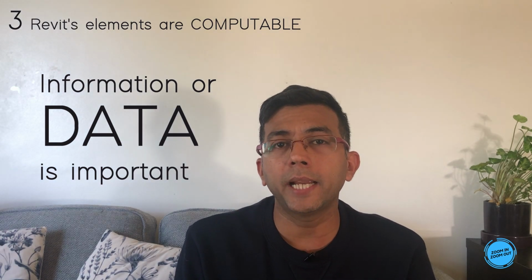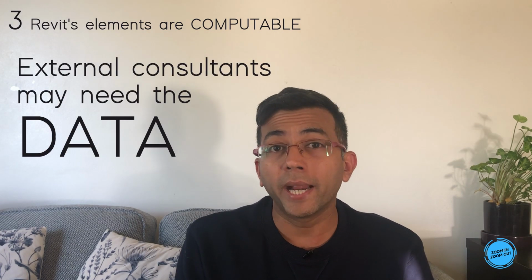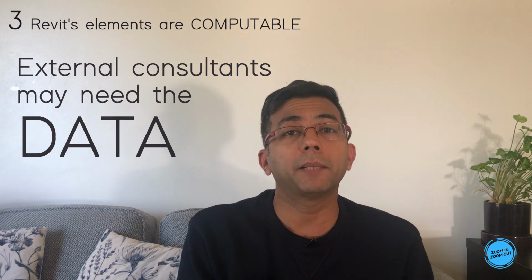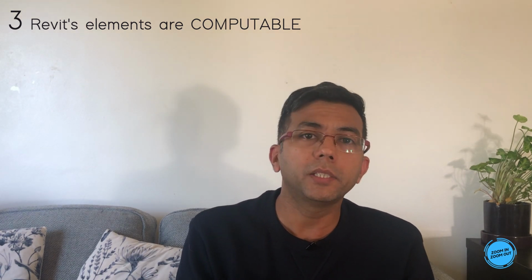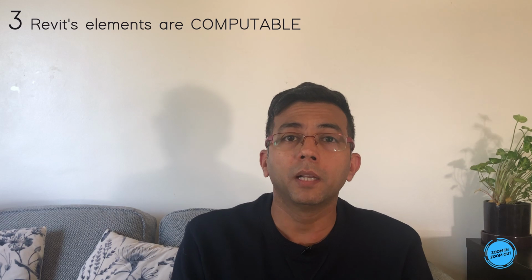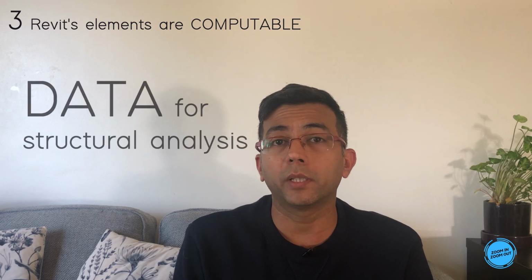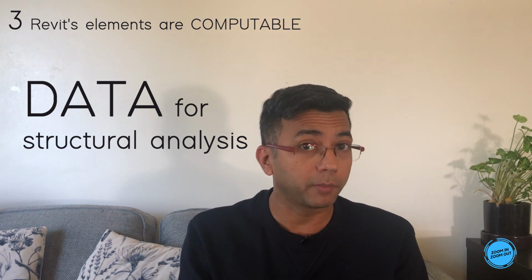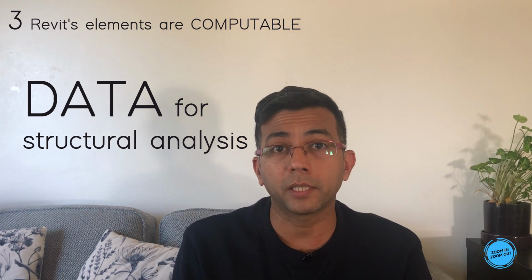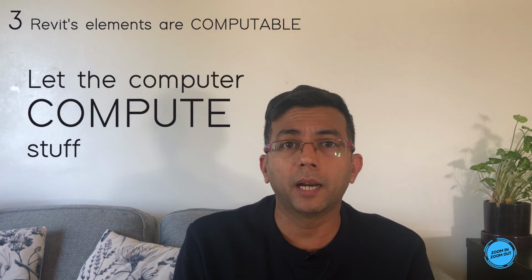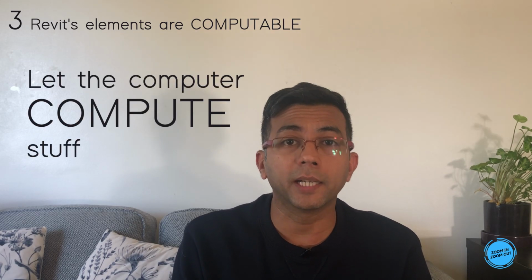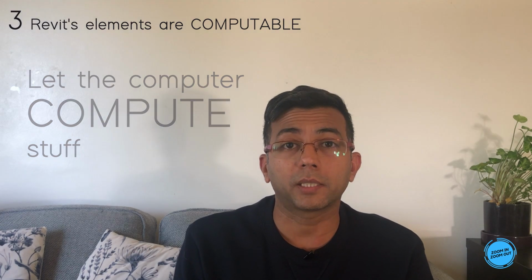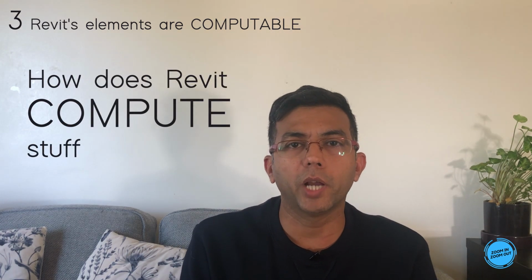Now this data is very important. Why? Because the external consultants need this data, and sometimes the client needs this data. And what is this data? For example, if it is for structural analysis, then you provide the data for structural analysis, or your software is supposed to provide it. I think we should let the computer do what it does best. It computes stuff, so let it compute stuff for us. So let's jump to Revit and I'll show you how.